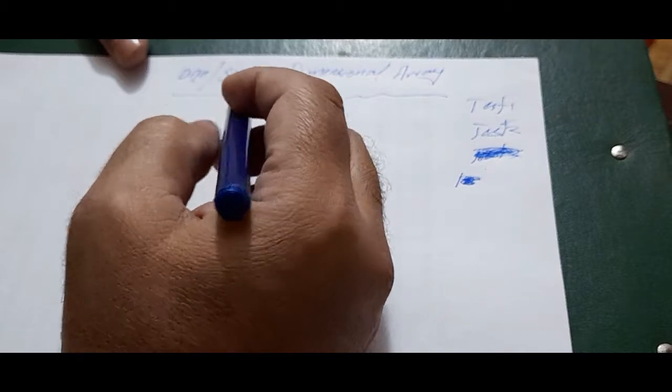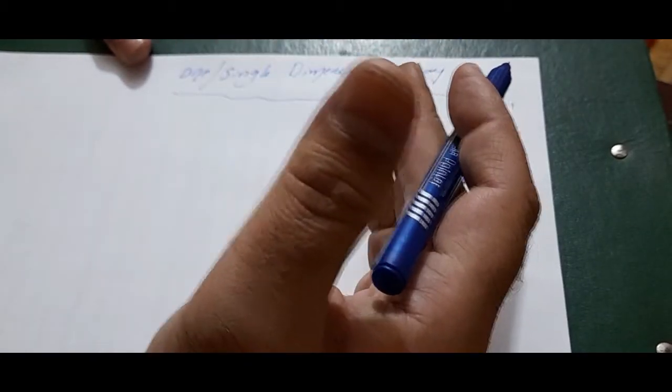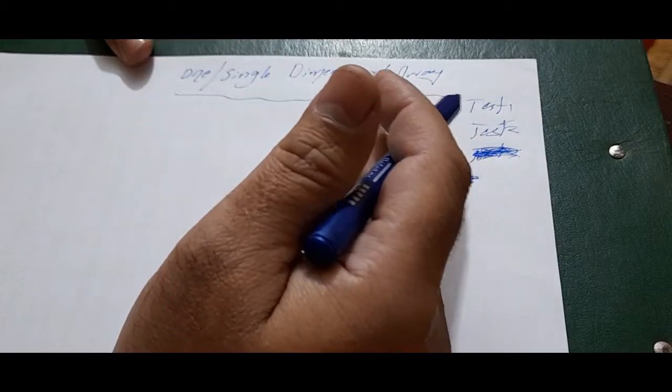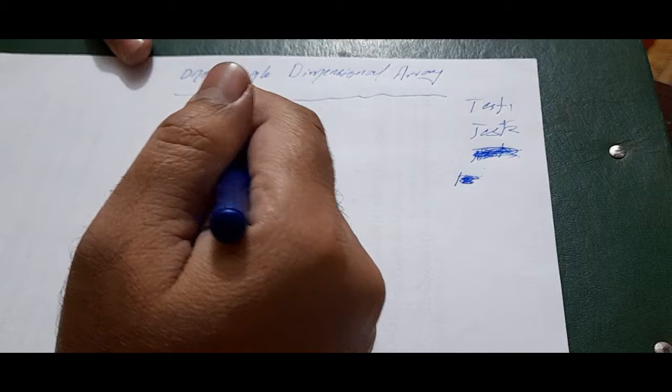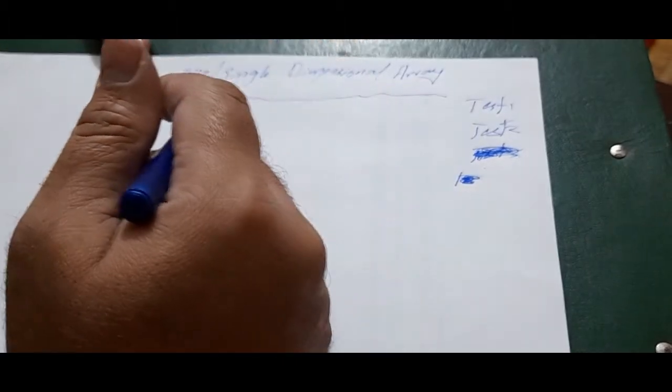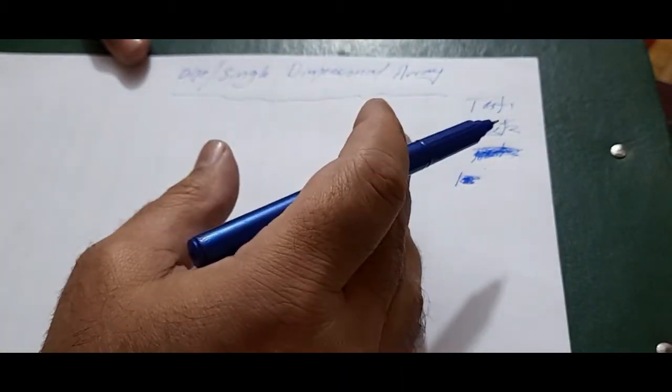Hello students, in our last video we discussed what single dimensional arrays are, how we can declare any single dimensional array, what the indexes mean in a single dimensional array, and how we can read and write the values at different locations or on different index numbers of any array. All that we have grasped.